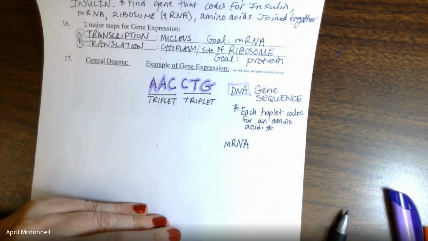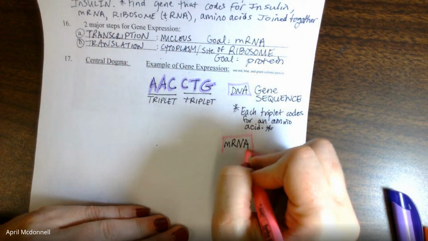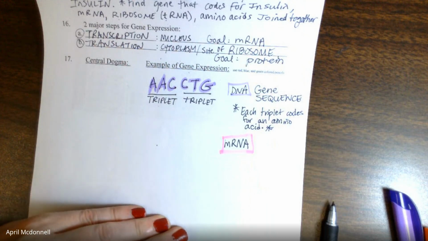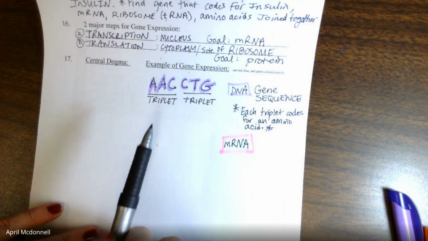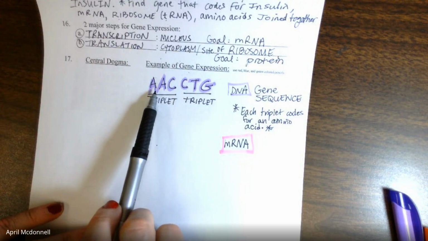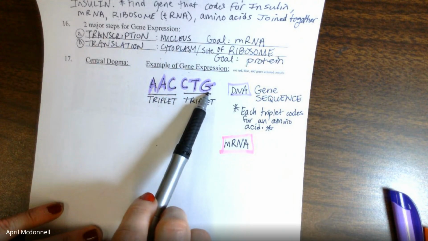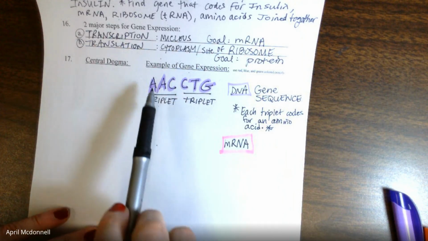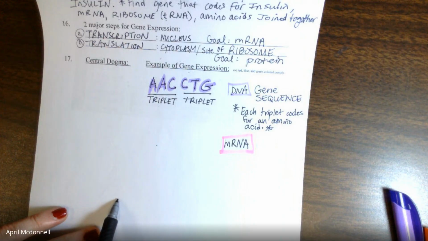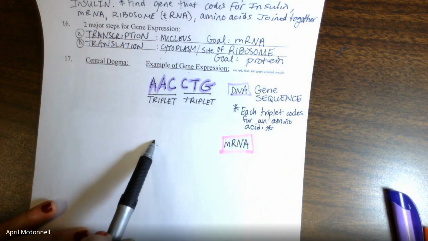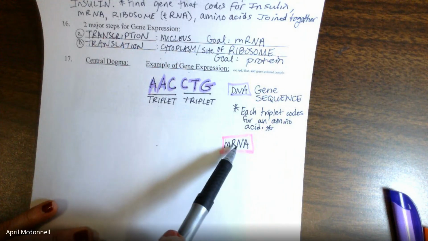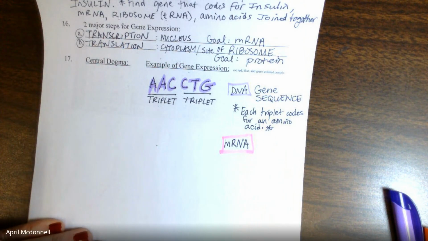And I believe I used hot pink for the messenger RNA molecule. So I want to show you that when messenger RNA is built in the nucleus of a eukaryotic cell, it's going to actually be built based on a complementary sequence. So now we will have to determine what is complementary to A. It turns out that normally T is going to be complementary to A, but we're not going to write a T here because RNA molecules do not contain T. They contain uracil, which is symbolized by the letter U.